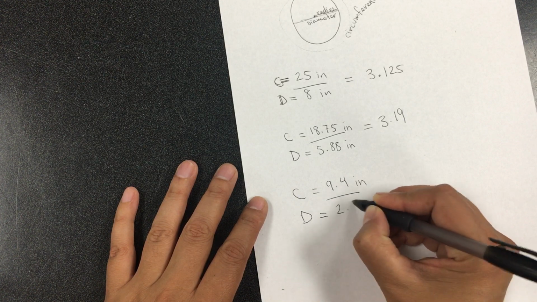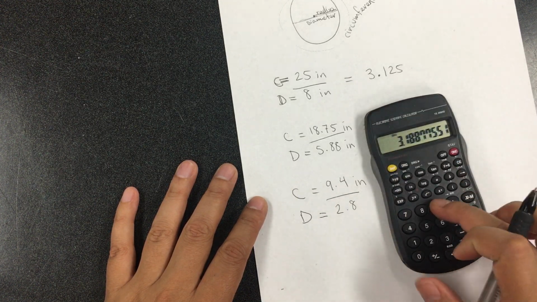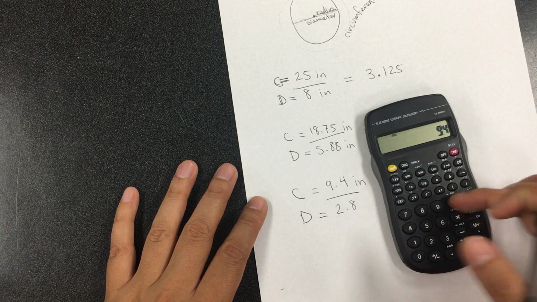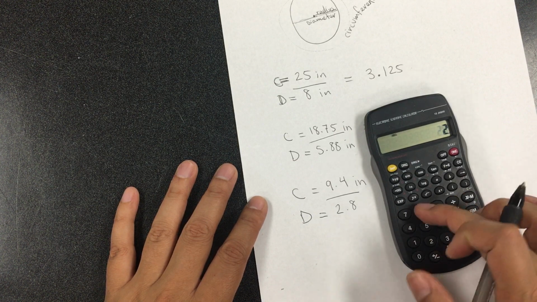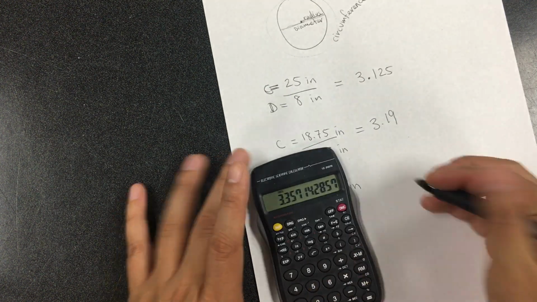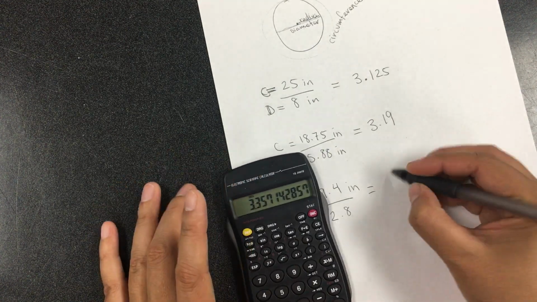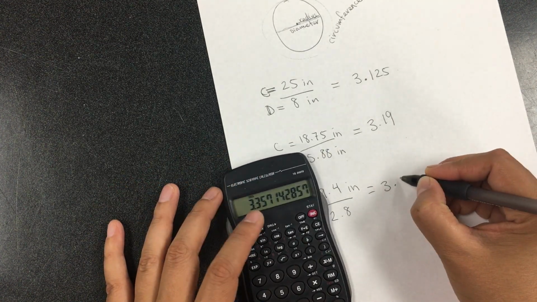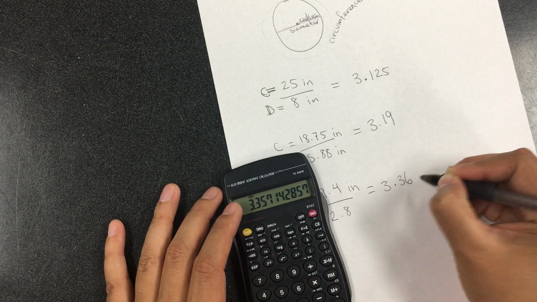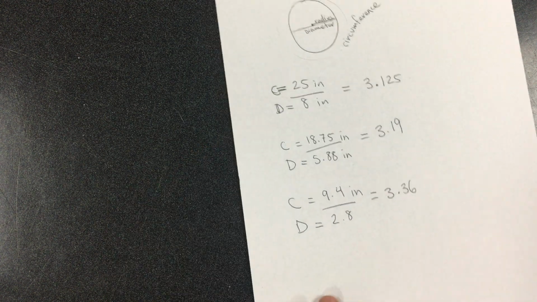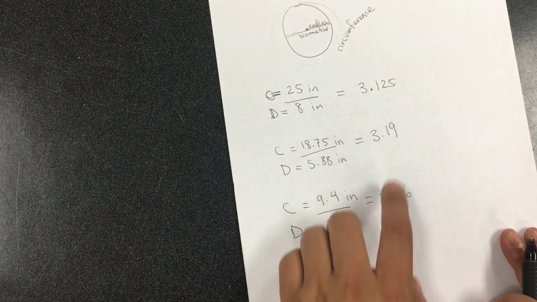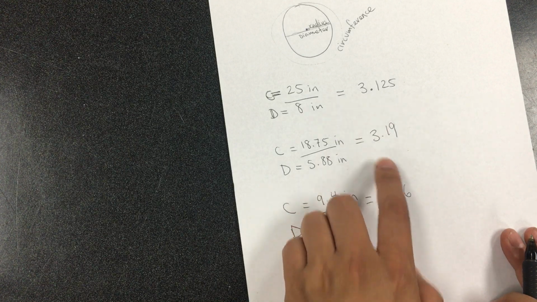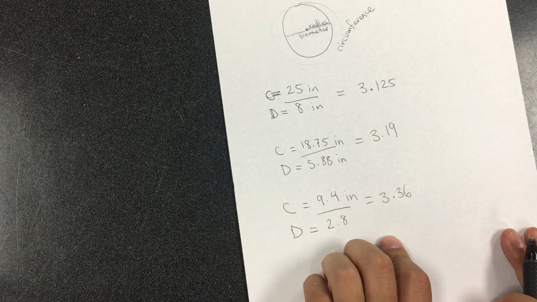So if I divide 9.4 divided by 2.8, it's about 3.36. Okay, so for all of the answers, we notice that one similarity is that it's 3 whole numbers.